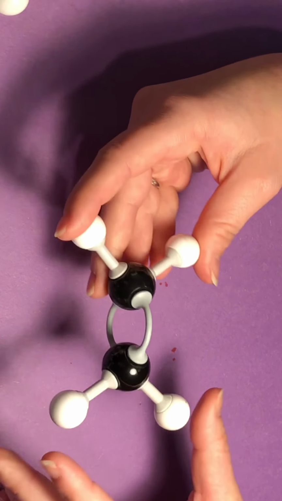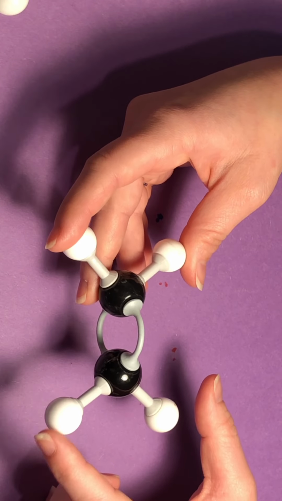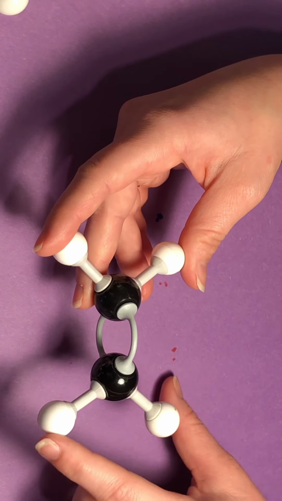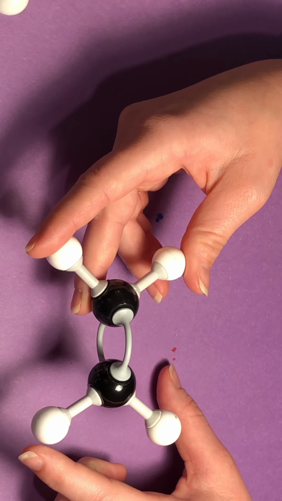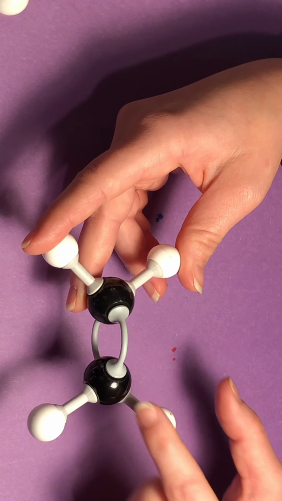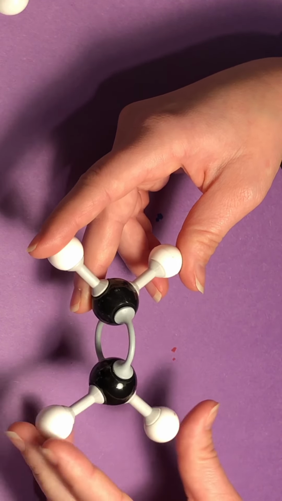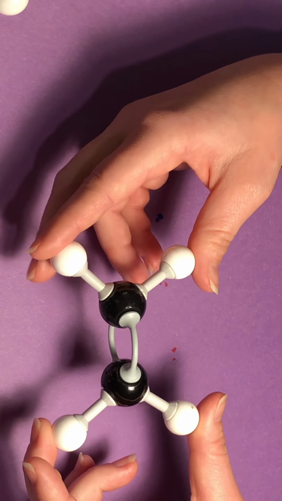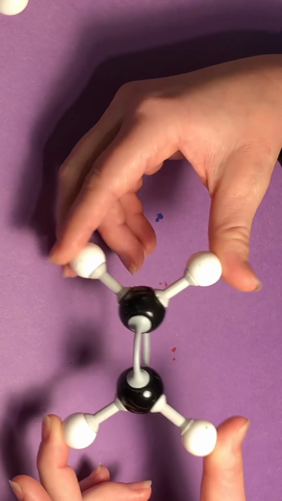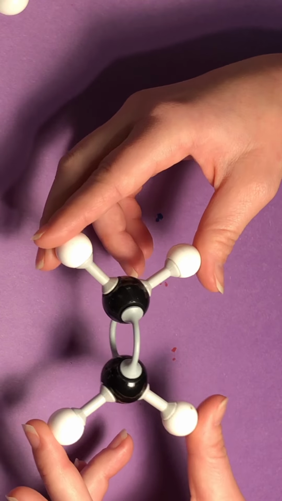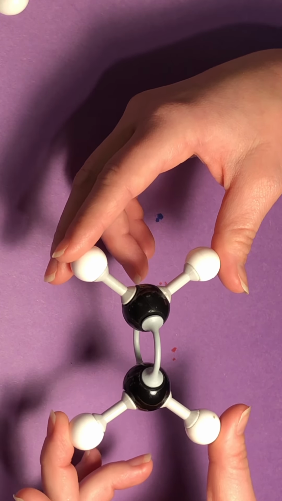So we've got trigonal planar. So each of these bond angles are about 120 degrees. So this hydrogen, carbon, hydrogen, or this hydrogen, carbon, carbon bond angle are all the same at about 120 degrees. And we have a non-polar molecule. Each carbon has 3 groups around it, so it is sp2 hybridized. All right.